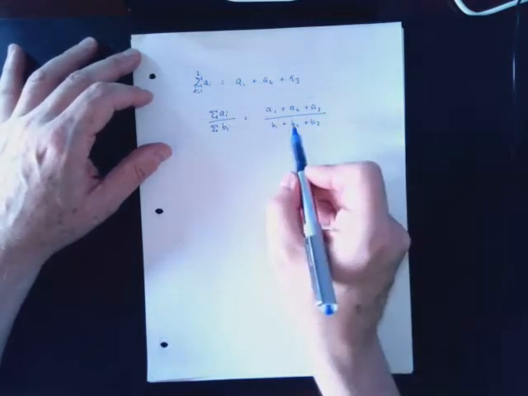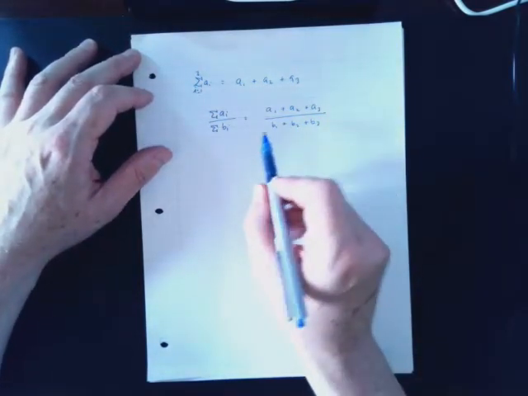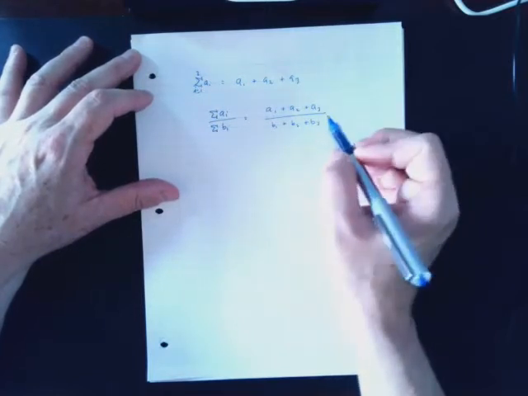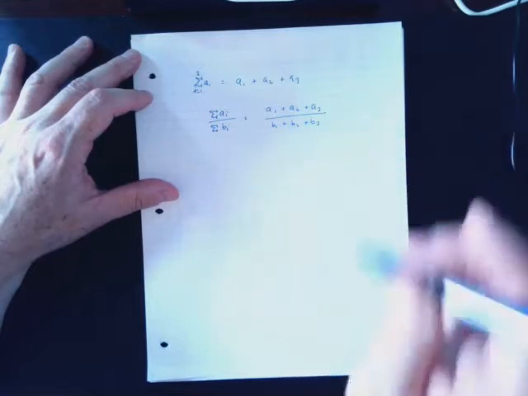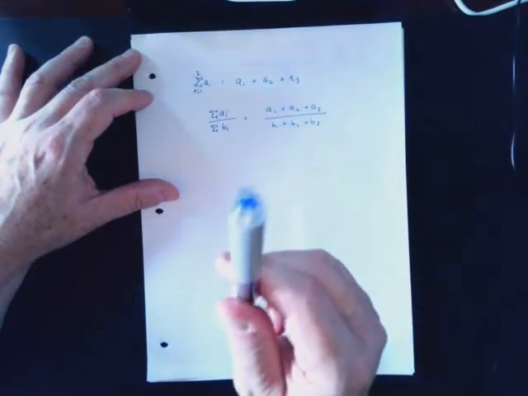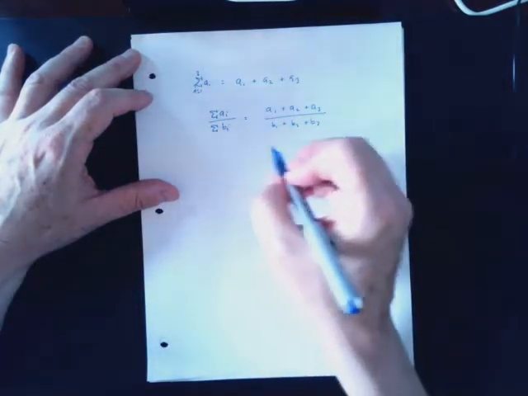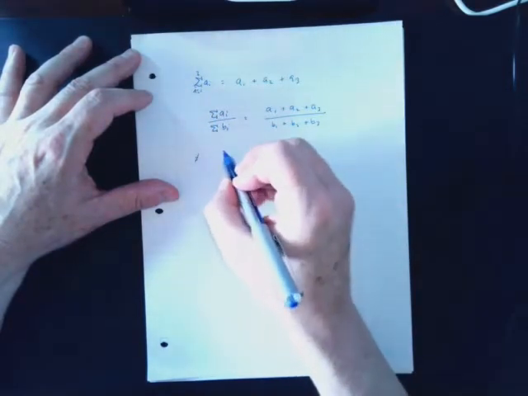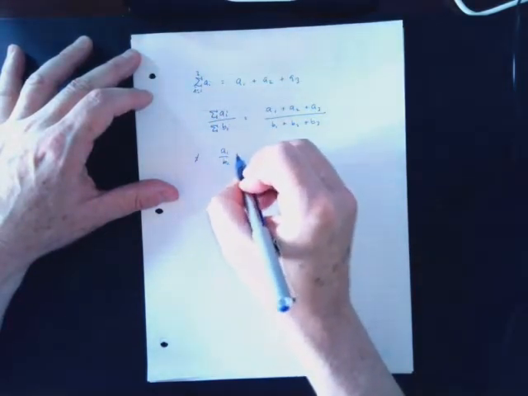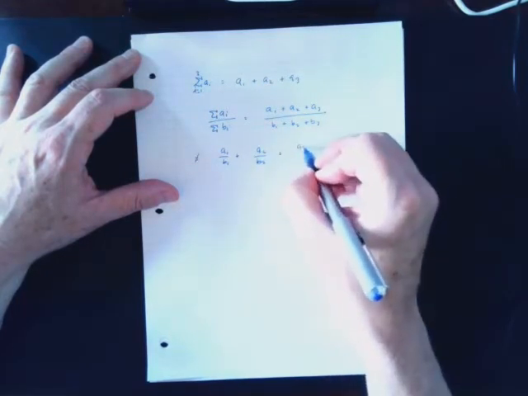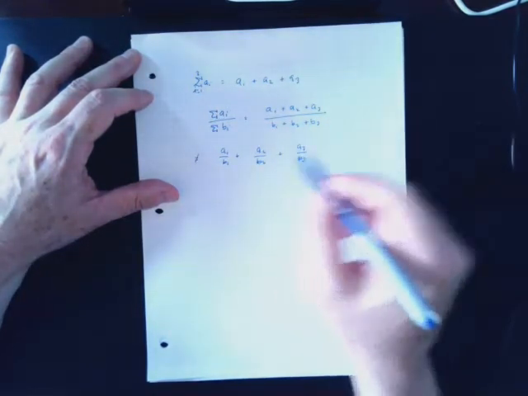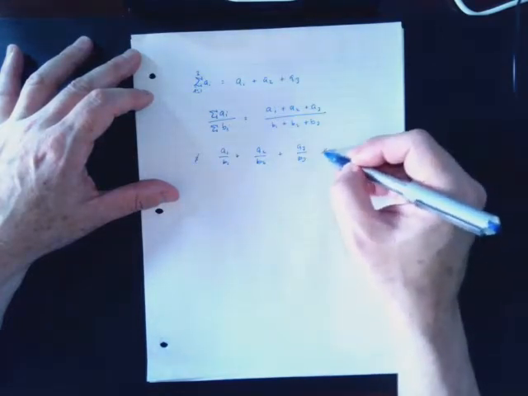And when you look at it like that, there's one thing you're not allowed to do because it's a fraction. Let me back up a step there. You cannot do this: a1 over b1 plus a2 over b2 plus a3 over b3. You can't do that.